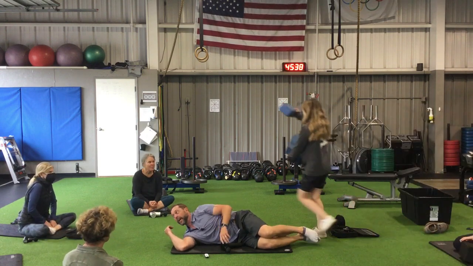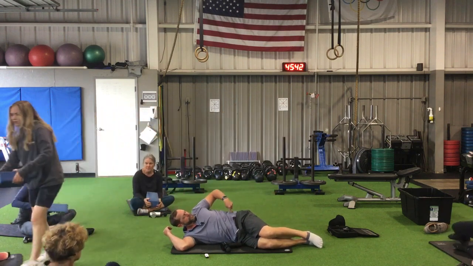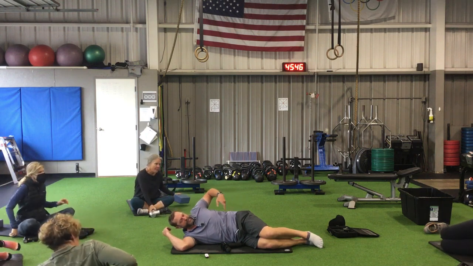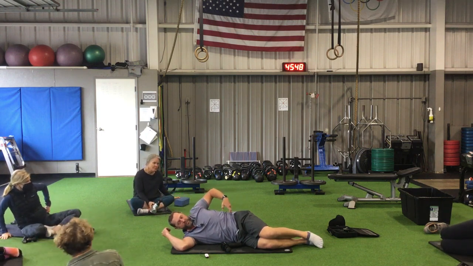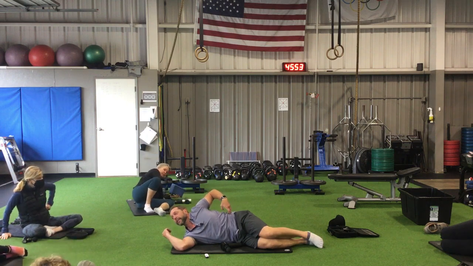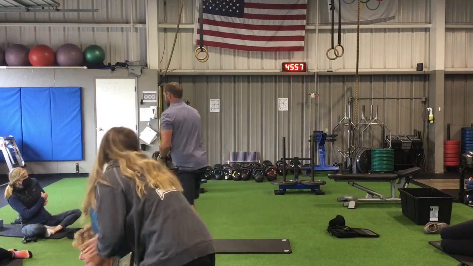So let's have everybody lie down, and before you go, there's this bone right here. There's a hip bone here, and then your rib cage up here. So you want to find that bone. Everyone feel it right there on the side of the hip? The low rib? Yeah.